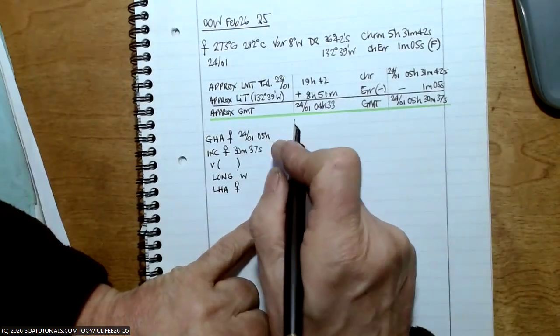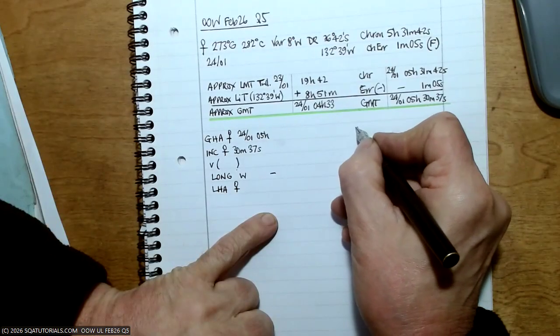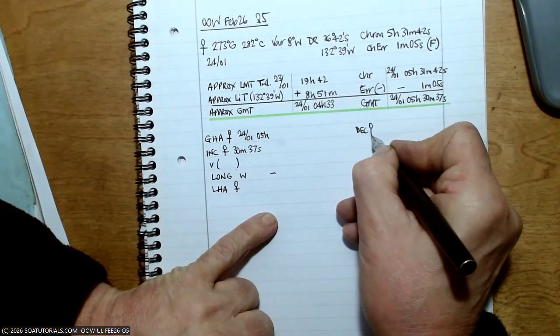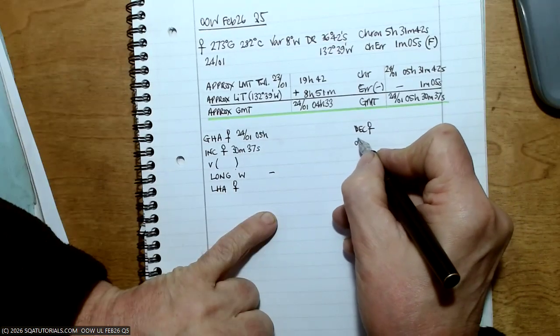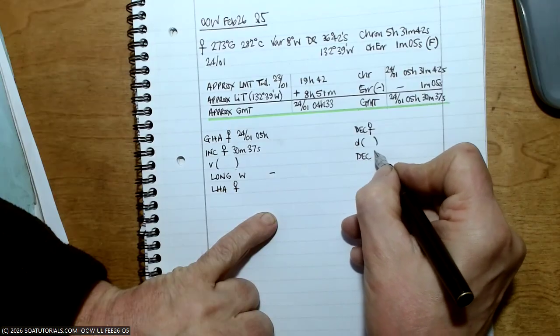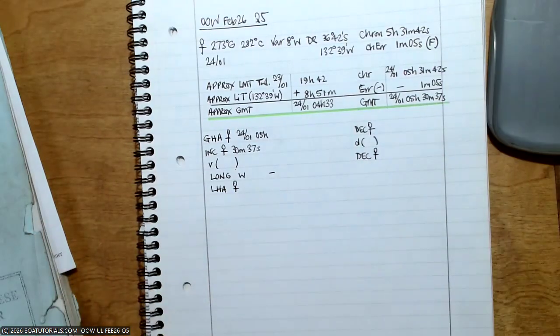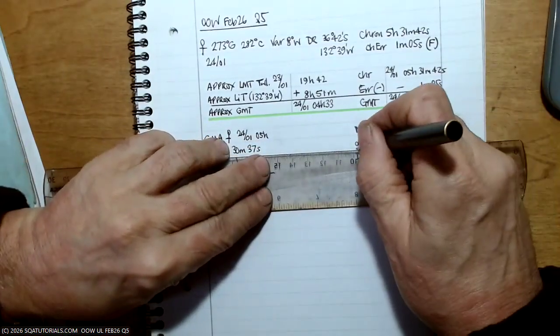When I derive this from the almanac, I'm going to find the declination of Venus, whatever it is, and there is going to be a D correction that needs to be applied, and then I'm going to end up with my corrected declination of Venus. That's the next step.